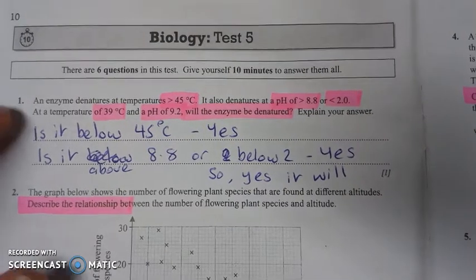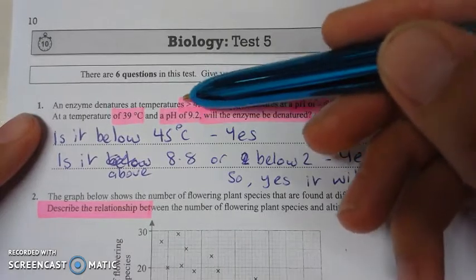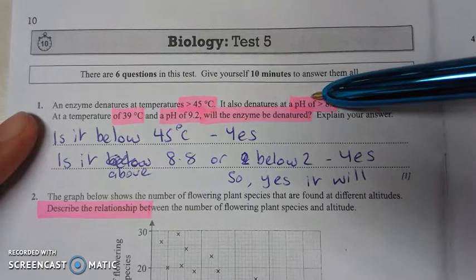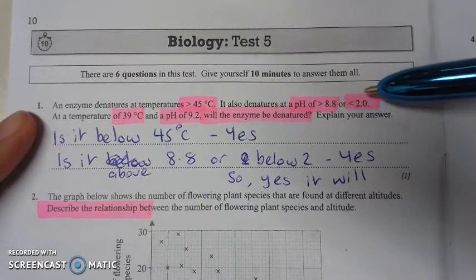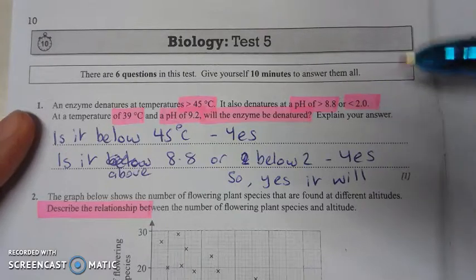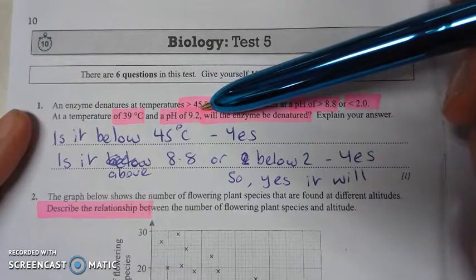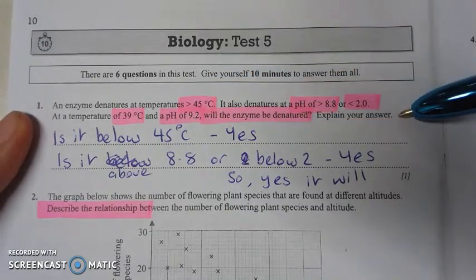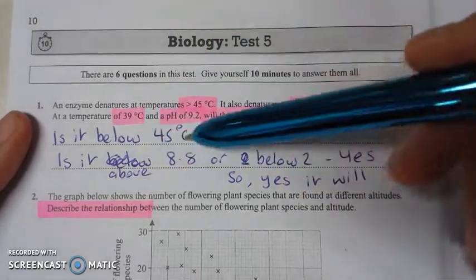So the first question then, an enzyme denatures at temperatures, and you've got to be able to understand this sign. So this is greater than 45 degrees. It also denatures at a pH of greater than 8.8 or lower than 2.0. At a temperature of 39 degrees and a pH of 9.2, will the enzyme be denatured? And explain your answer. So first of all, I'm like, okay, so is it below 45 degrees?